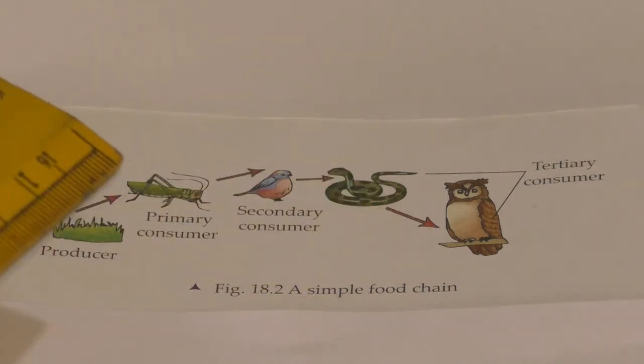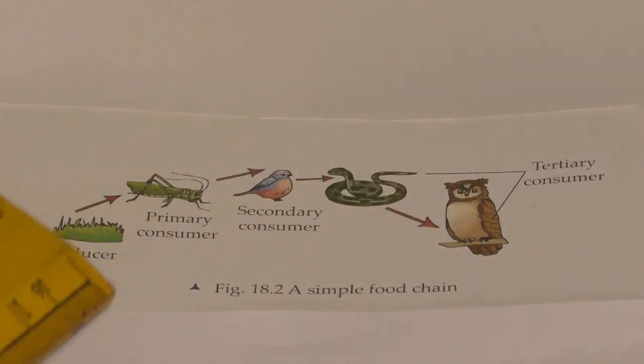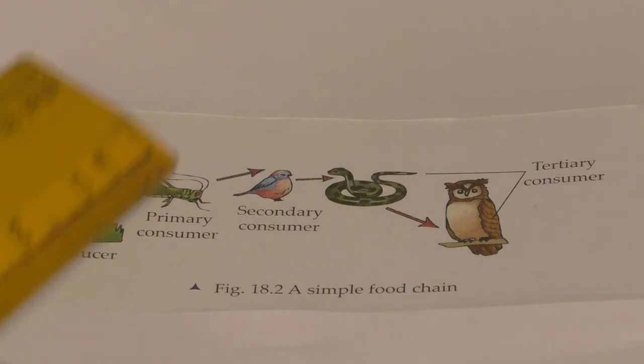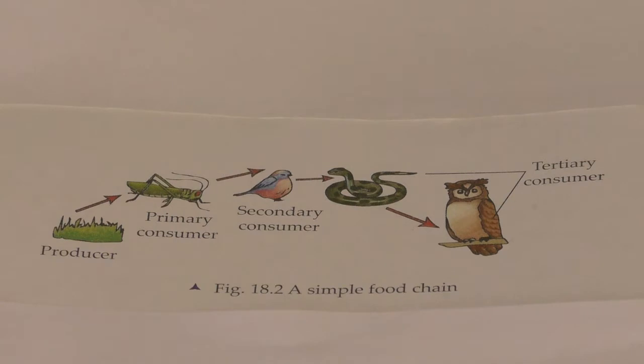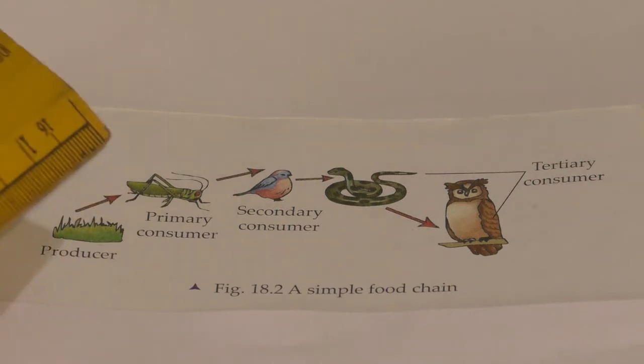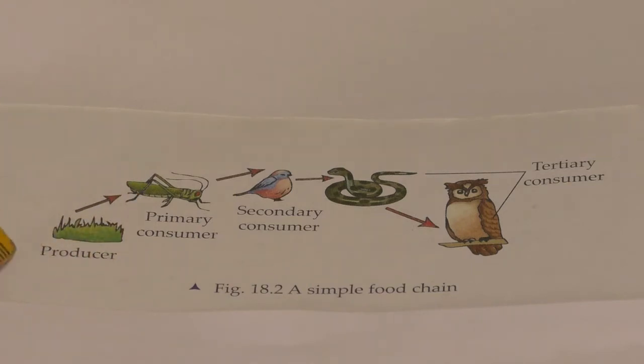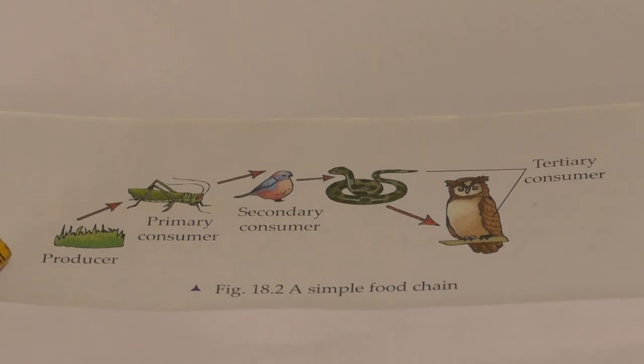Isn't it? Yes. So here they have described the food chain. You can see the green plants. This green plant is eaten by the grasshopper. The grasshopper eats the grass directly. So that's why it is called a primary consumer. Then the bluebird.